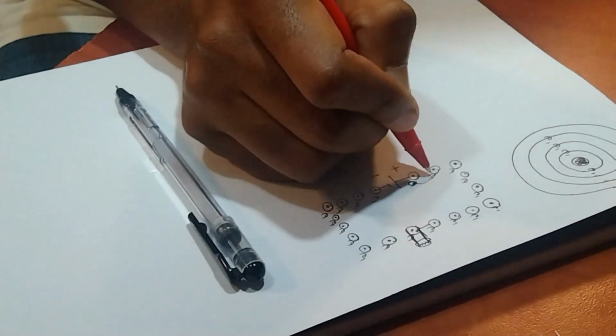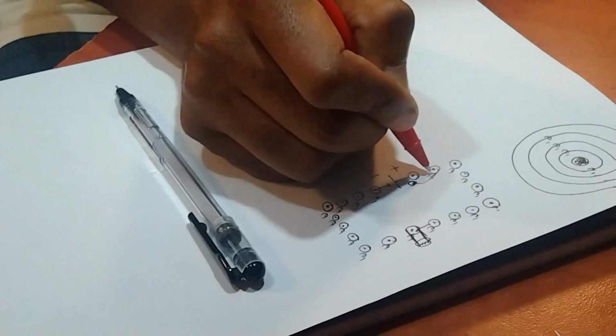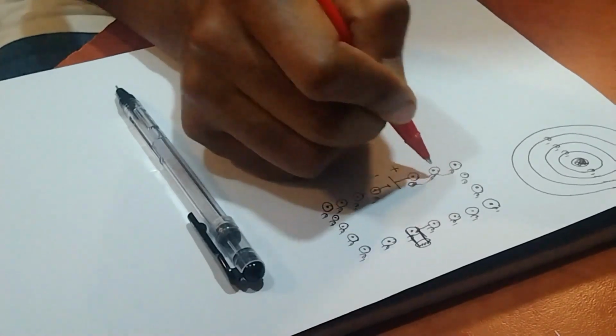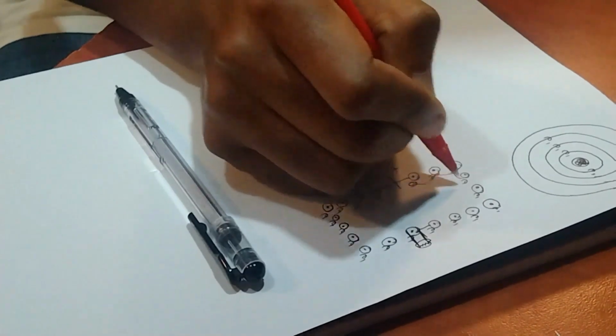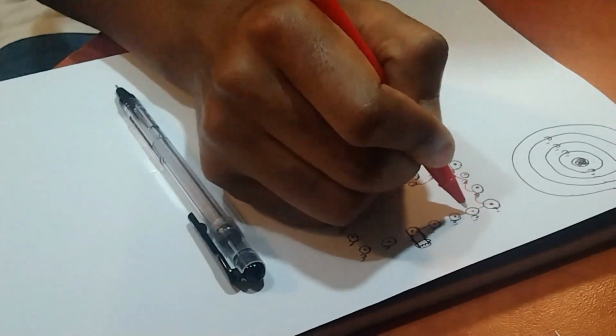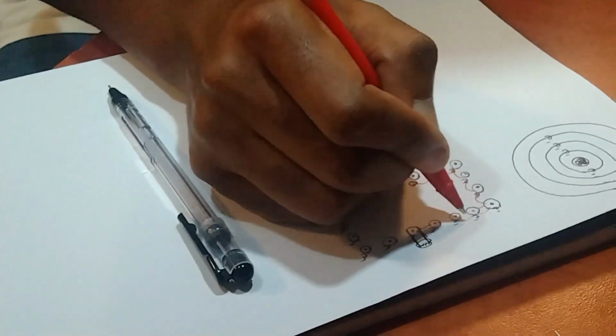Now there will be a hole here as well, leaving this atom more positively charged. That will cause this atom to attract the electron from this atom. The same will happen here, the same will happen here, the same will happen here, and the same will happen here as well.